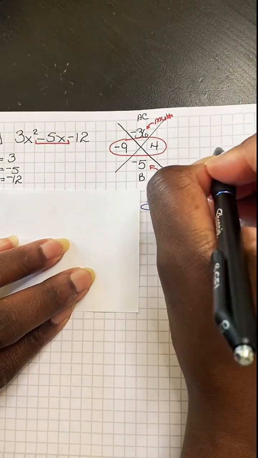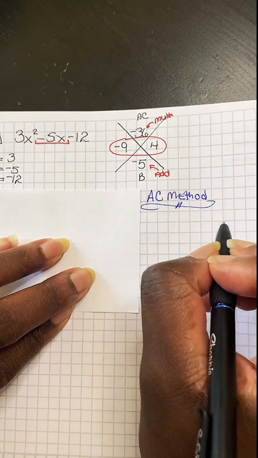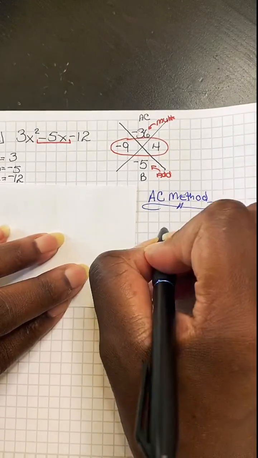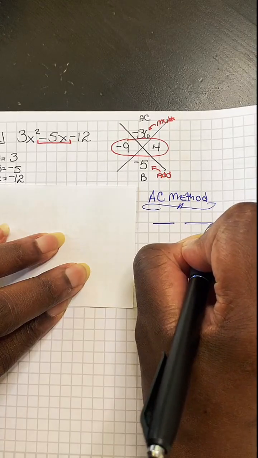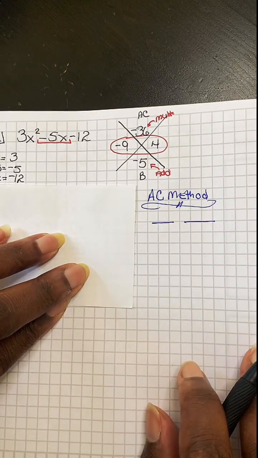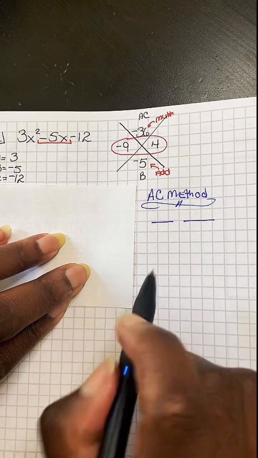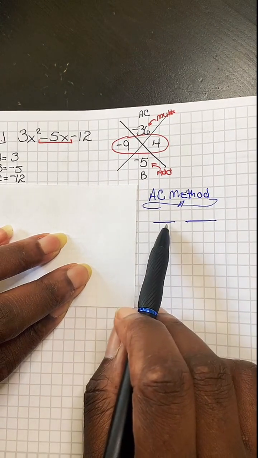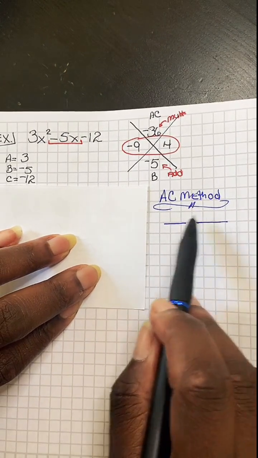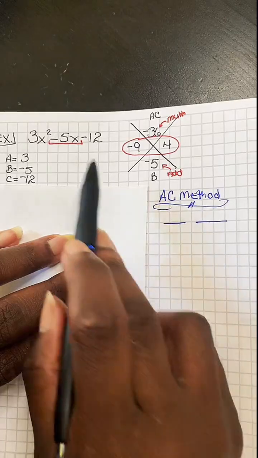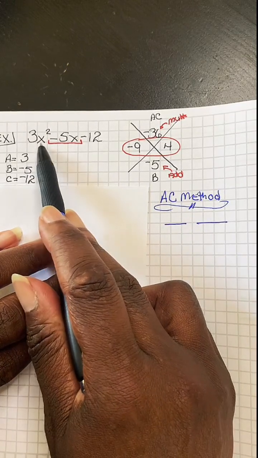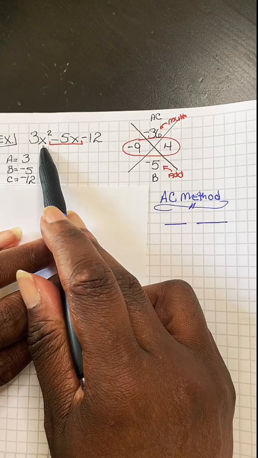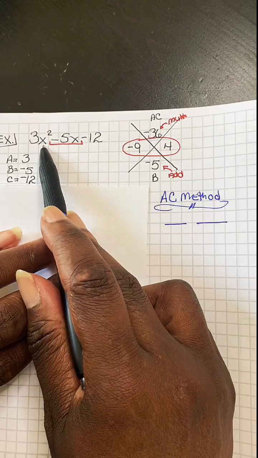Instead, I'm going to draw two ratios. I'm going to draw two fractions. Now, the numerators of both of these fractions are going to be your a value, which we have as a 3, and the variable that they're using in the original expression, which is x.